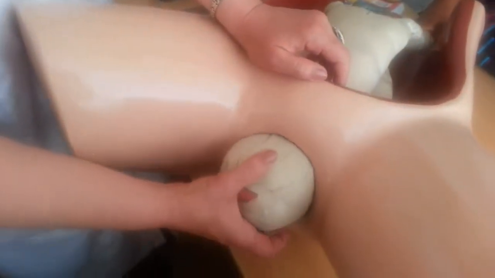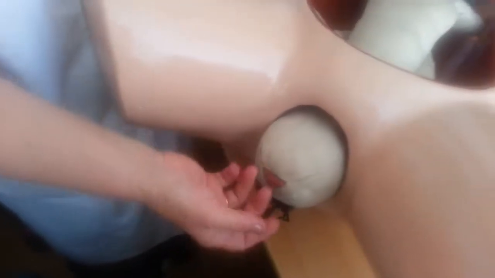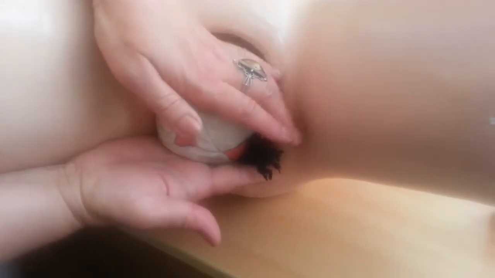Labor is finished. Head is delivered. Then you will wait. You should not show it during your final exam, but you will wait until the head rotates. When you ensure that it will rotate, for example, to the right side, you will help the rotation with this movement. Push it down to deliver the upper third of the anterior shoulder.